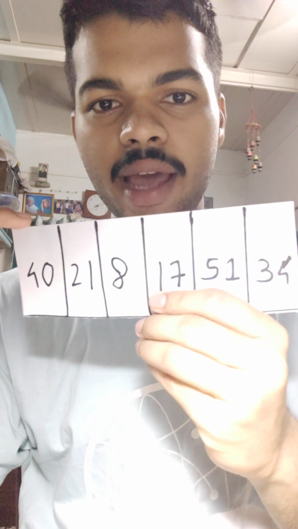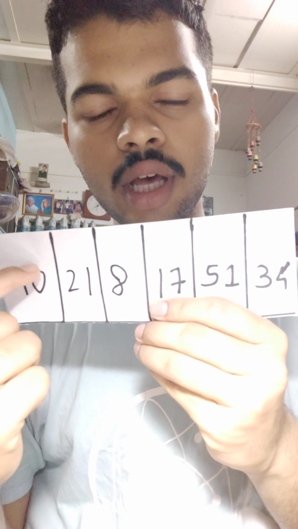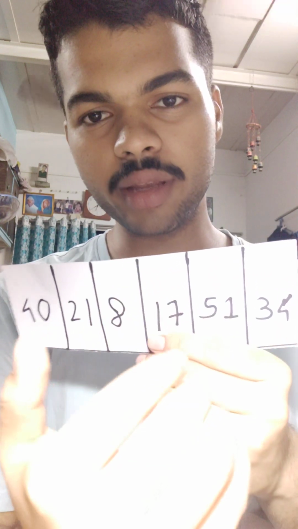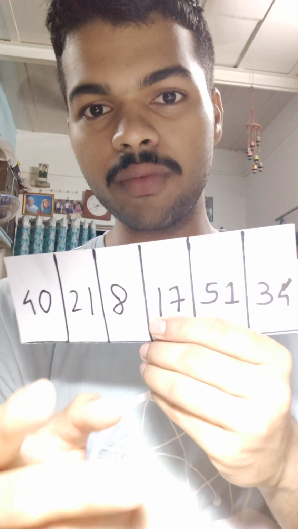Sorry, my mistake. I was saying here is i, here is the pivot, and here is j. The ith element will look for those elements which are larger than the pivot, and the jth element will look for the elements which are less than the pivot. And after some conditions, the i and j positions will get swapped, and when i and j cross each other, we will keep our next pivot.